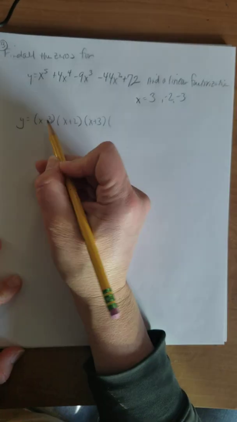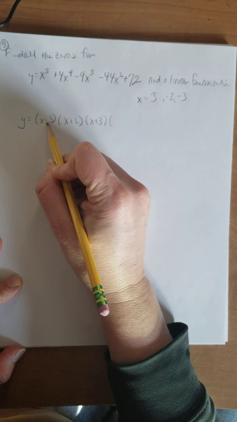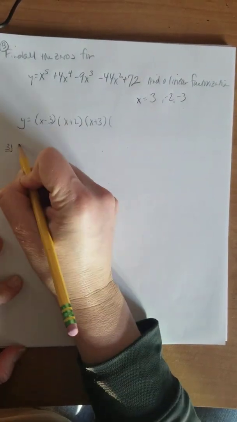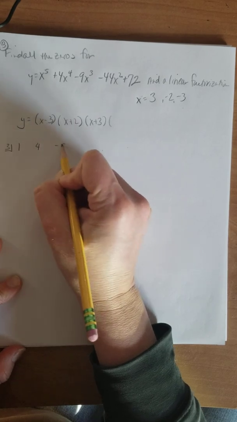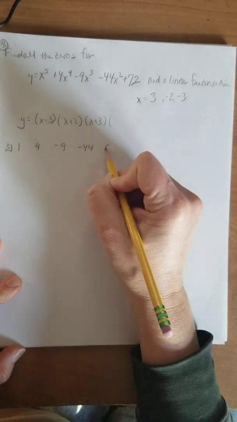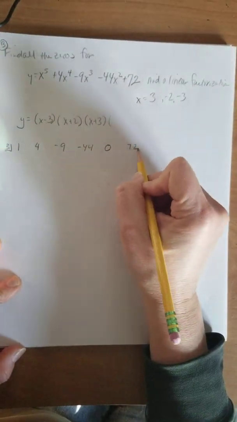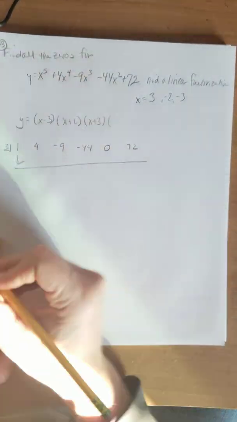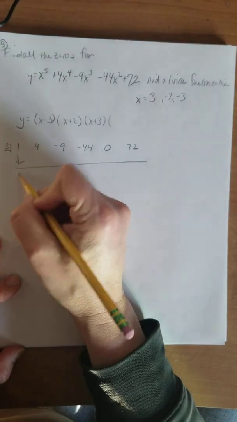Okay, guys? All right, so I'm going to start with x minus 3, which should divide evenly in there, so I'm going to start with my box and go with 3. I'm going to have a 1, a 4, a -9, a -44. Then a 0 because there is no linear term there, and then a 2. In class, I've been really big on what should happen. My remainder should be 0. So I should be able to whip through this, and if I make a mistake, I always go back.